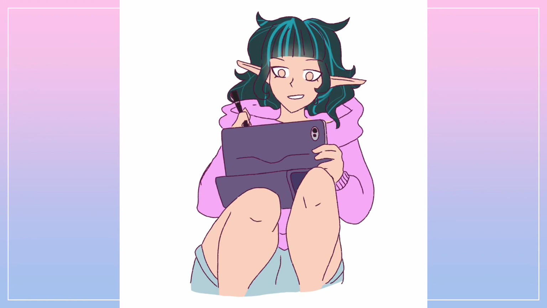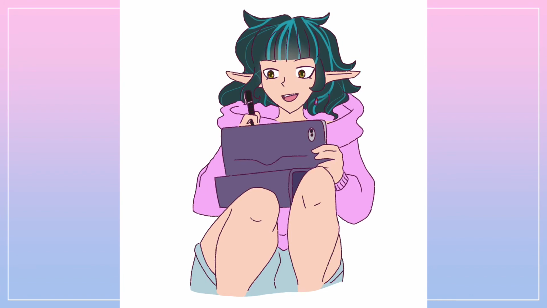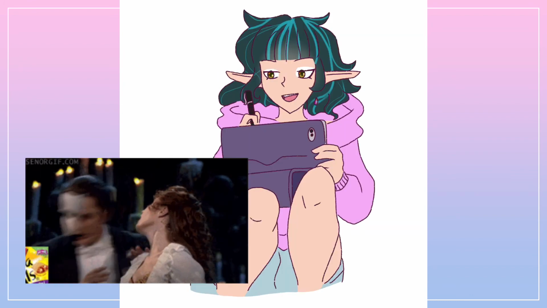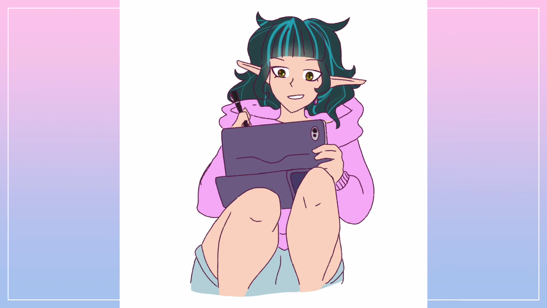I say just the digital ones because when I draw traditionally, you see my hands and everything, so there's a body to put the voice to. But when it's digital, there's just a disembodied voice. So it's like, what is this, Phantom of the Opera? So that's why I'm going to put this animated avatar only in the digital videos.